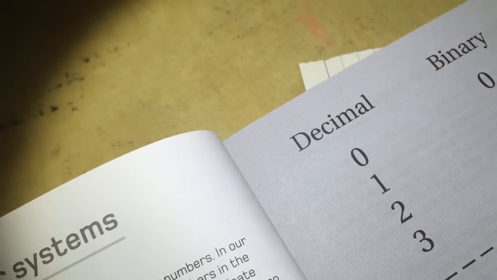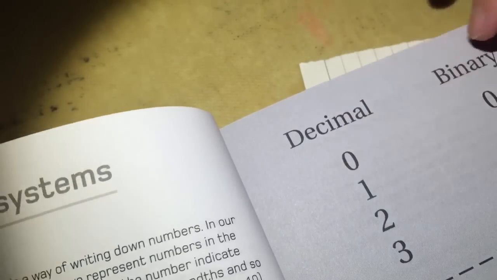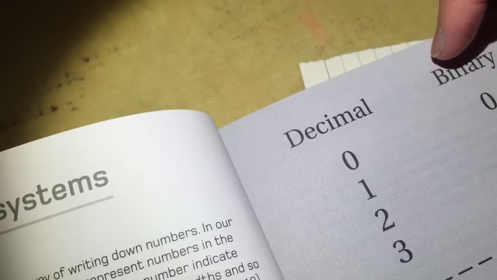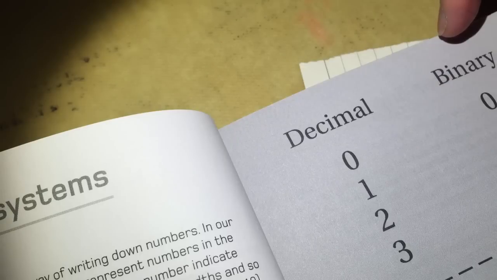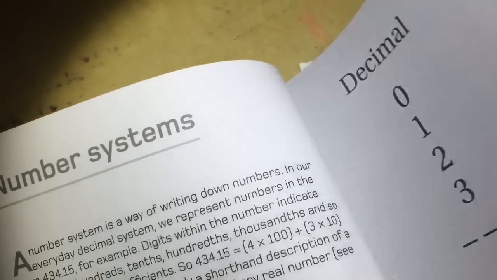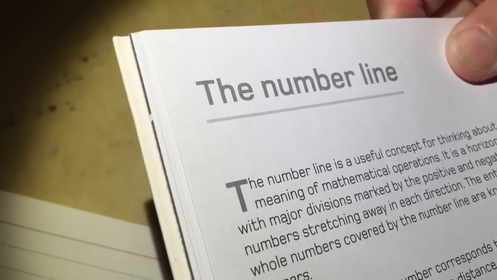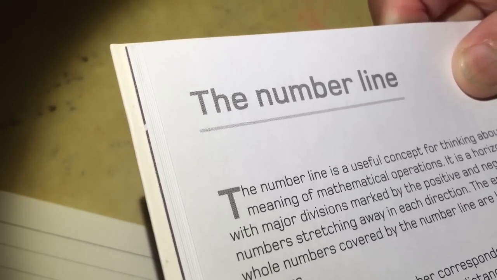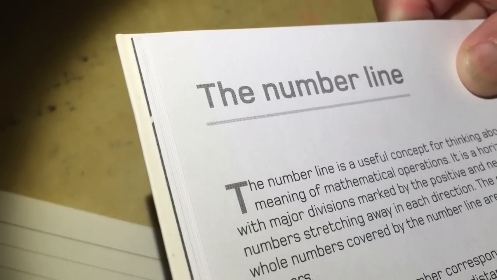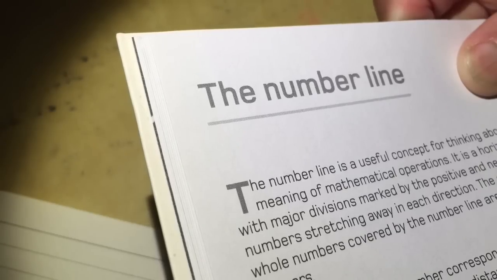Decimal. The number line. The number line is a useful concept for thinking about the meaning of mathematical operations. It is a horizontal line.